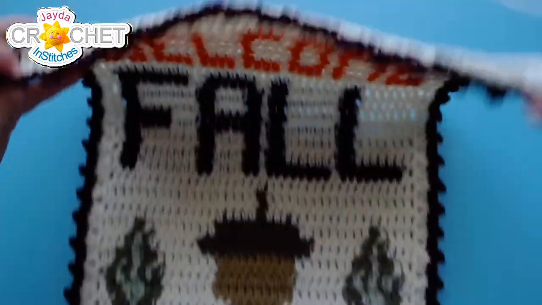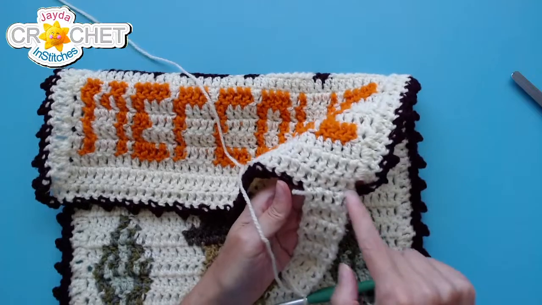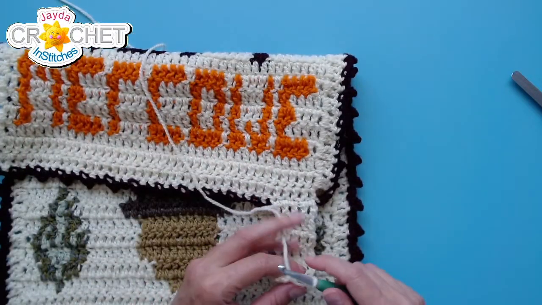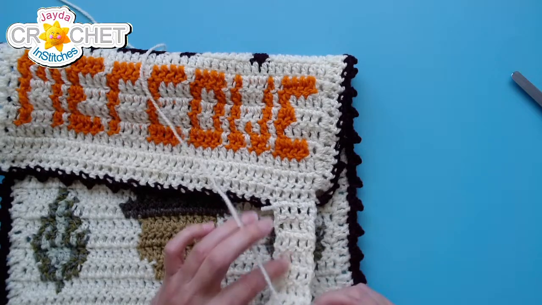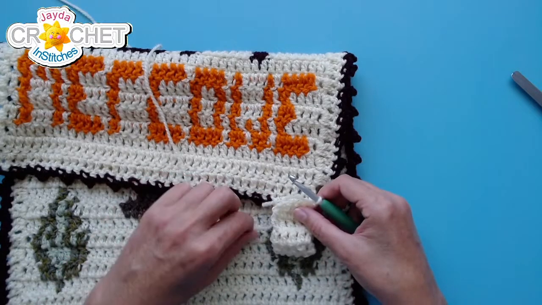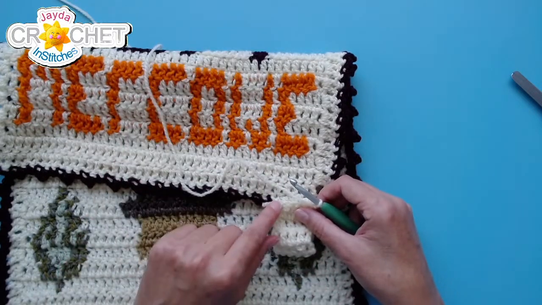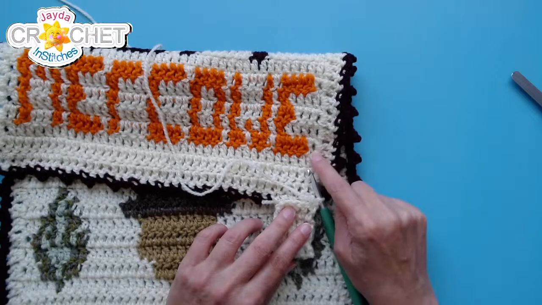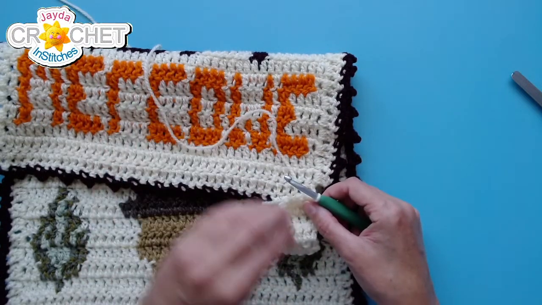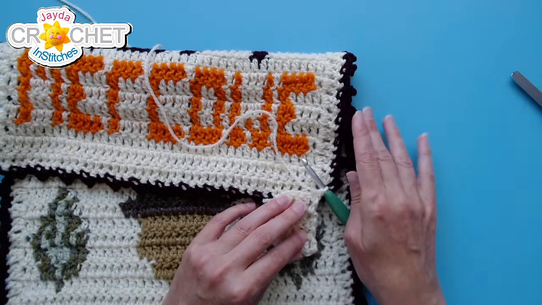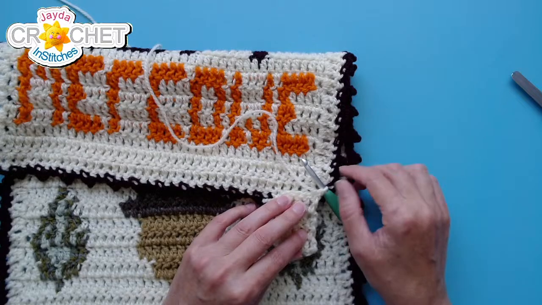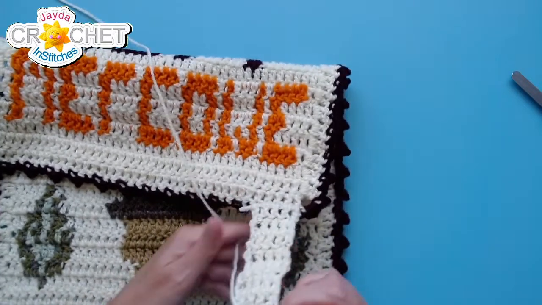If we fold the whole thing forward so that we can see where we joined our tab, you're going to take your tab now, chain 1 at the end of row 8, just chain 1, and fold it away from you. So you're folding it in half away from you, and it's touching the back side of your wall hanging. So you take your tab, you fold it away from you so that it's touching the back of your wall hanging, and then we're going to slip stitch through the existing stitches.